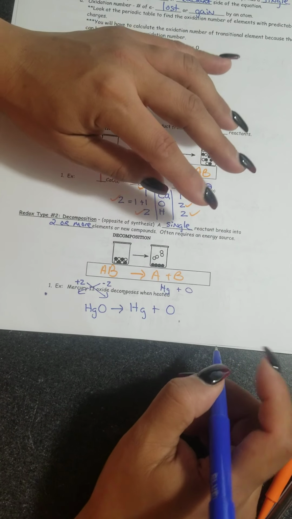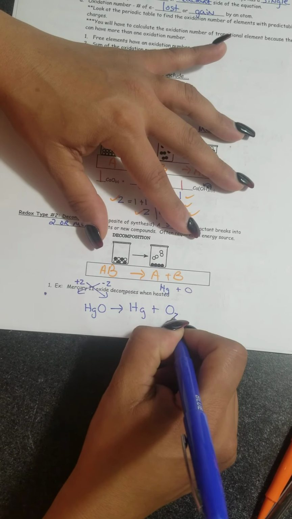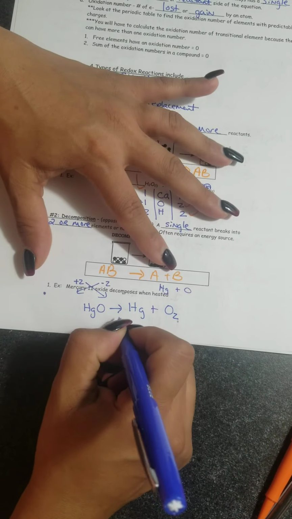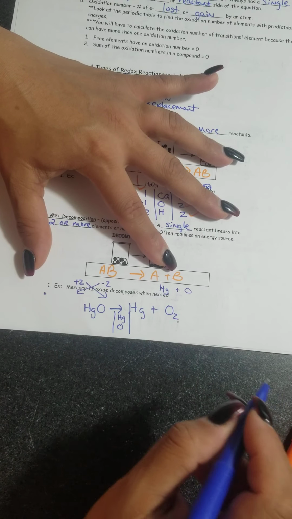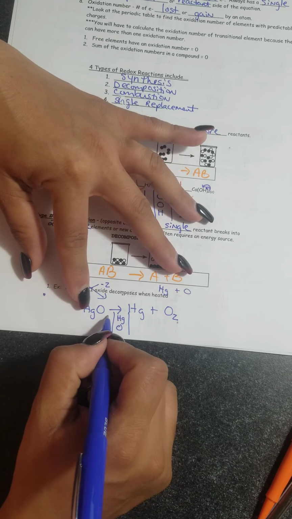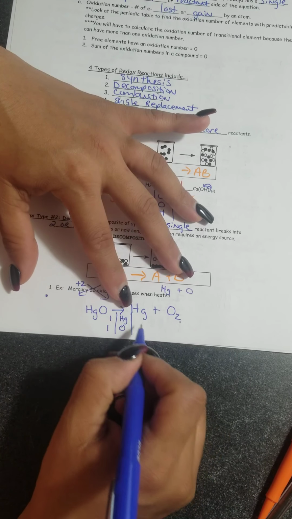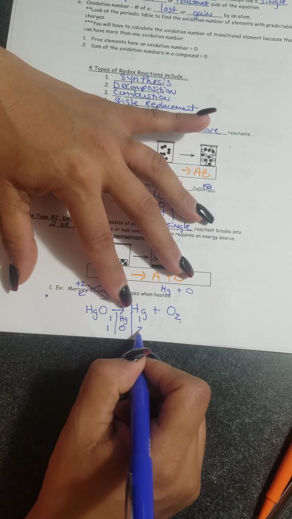But wait a minute, oxygen's a diatomic. So let's put a little 2 behind it. Let's put Hg and O2. Let's do our little walls and let's multiply. 1 times 1 is 1. 1 times 1 is 1. 1 times 1 is 1. 1 times 2 is 2.